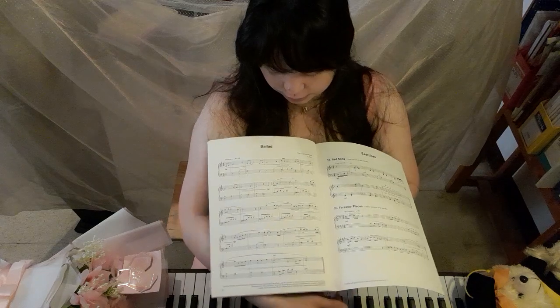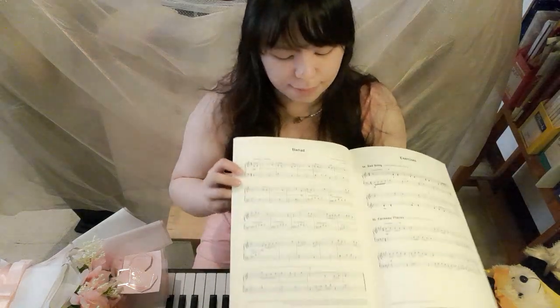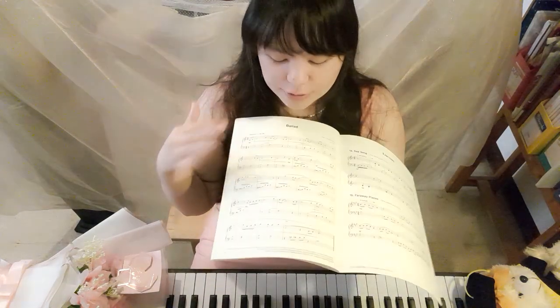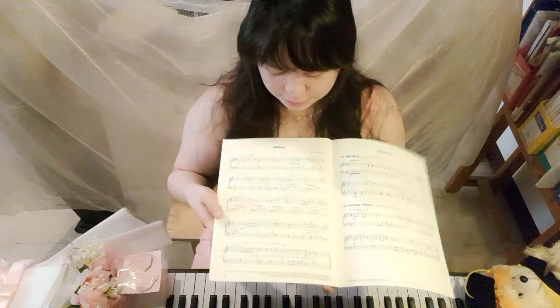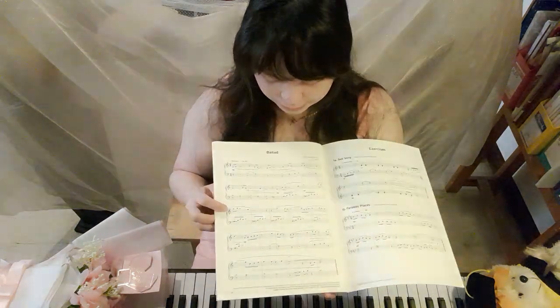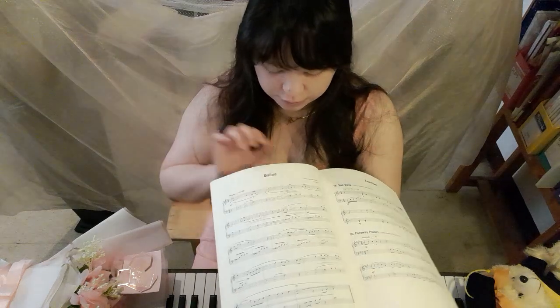And okay, so this one is the Ballad. The Ballad one is dreamy, jazzy, like smooth jazz kind of situation. So imagine that when you play this, and be very careful. They have different counting.